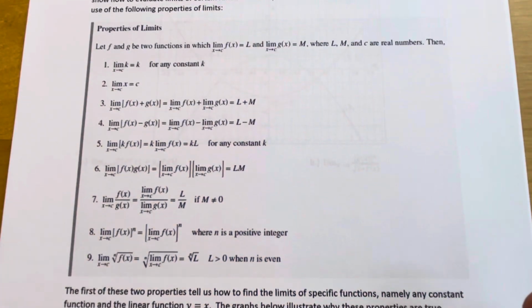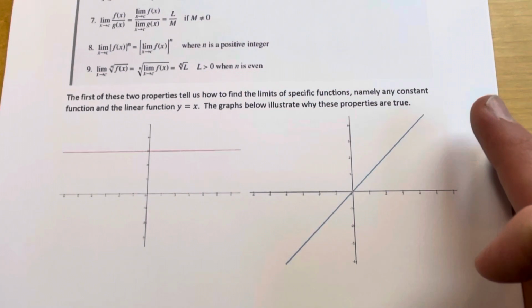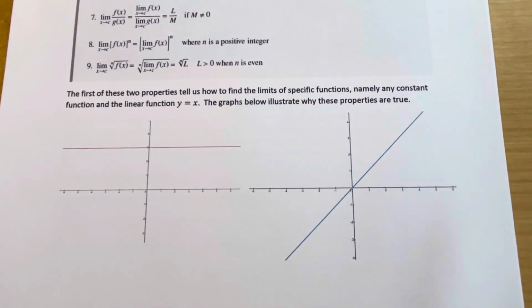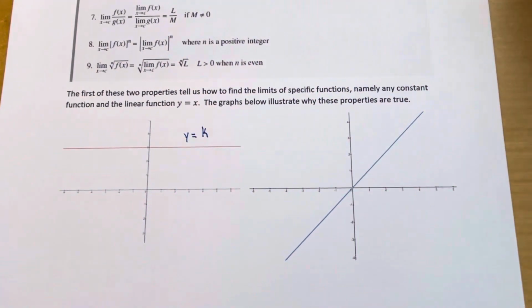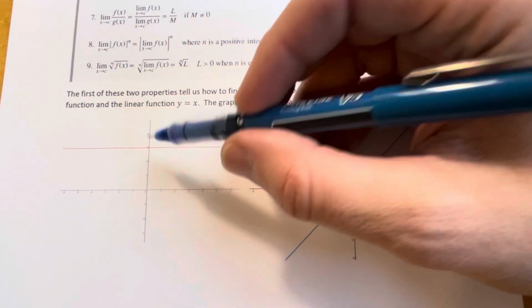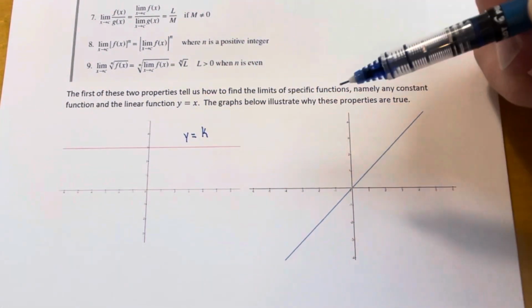And the reason for these two properties we can see from these graphs down here. So this first graph right here is what the graph of a constant function looks like. This is like the graph of y equals k, where k is some constant. And in this case, my constant is 3, but we're just going to keep it general and call it k.